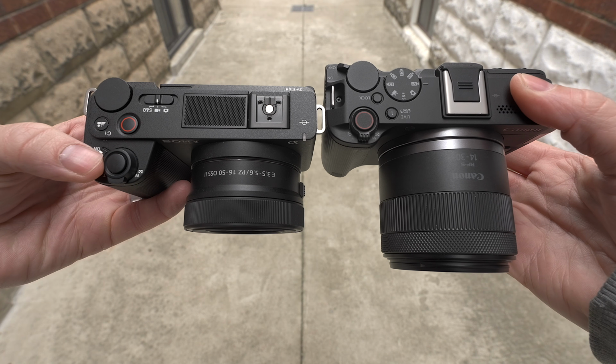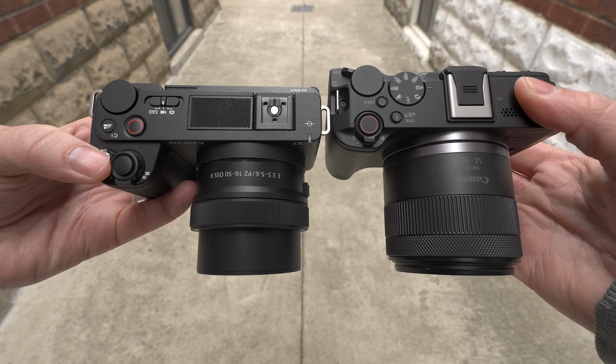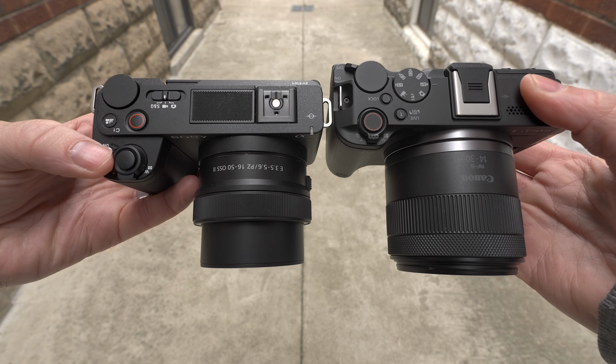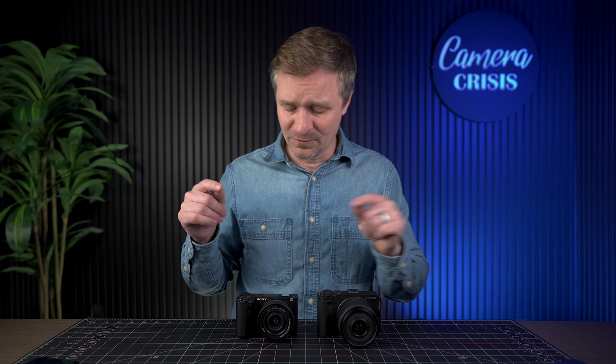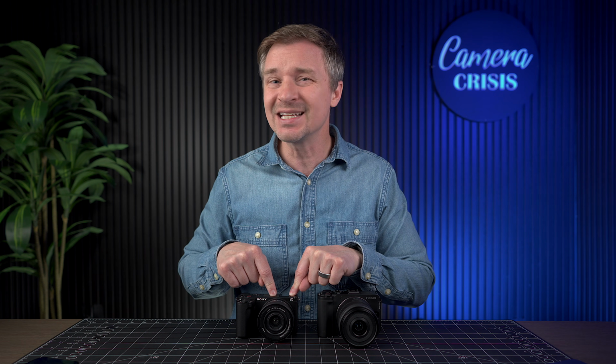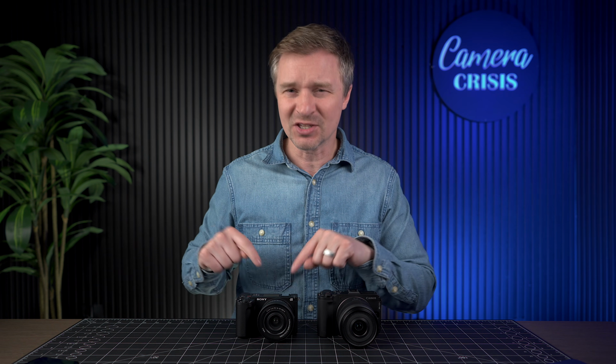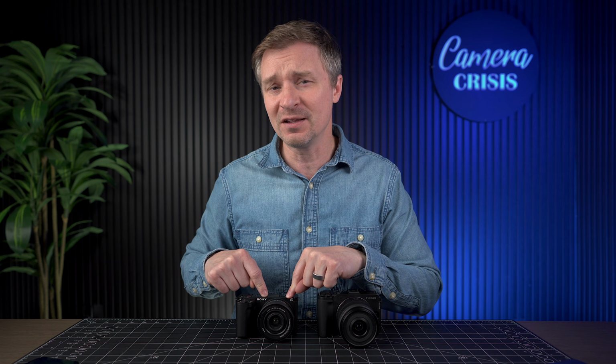They both have power zoom kit lenses. The Canon one goes a little bit wider, 14 millimeters, but at a 1.6 times crop, that's about 22.4 millimeters full frame field of view, whereas the Sony at 16 millimeters gets you 24 millimeters field of view full frame equivalent, so a little bit wider on the Canon, but the Sony can go a lot tighter at 50 millimeters.